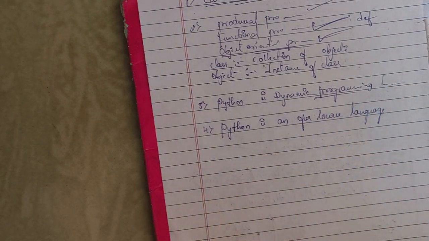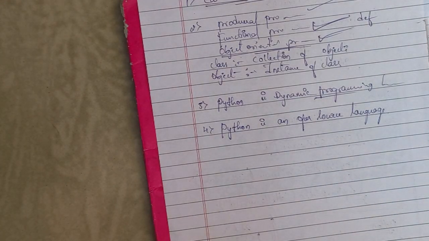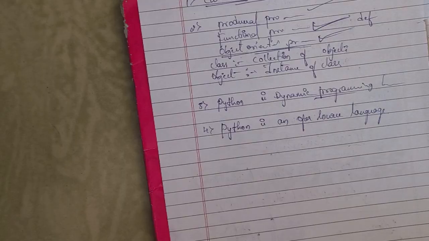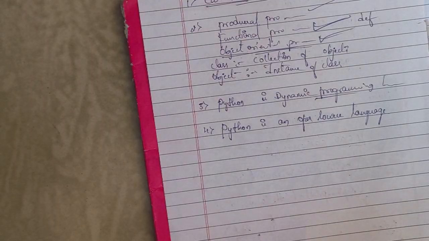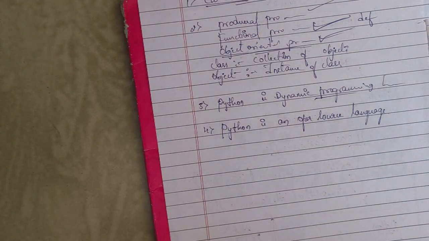Yes, it is absolutely. Python is an open source language. It means Python can be used anywhere, by anybody, free of cost.